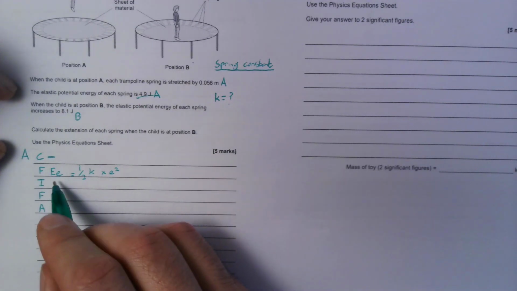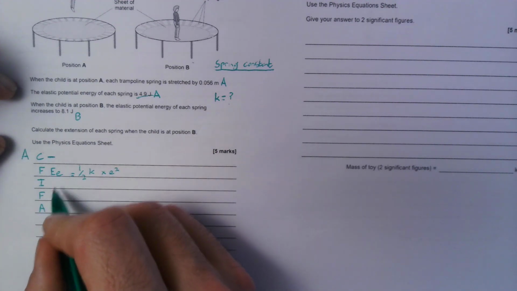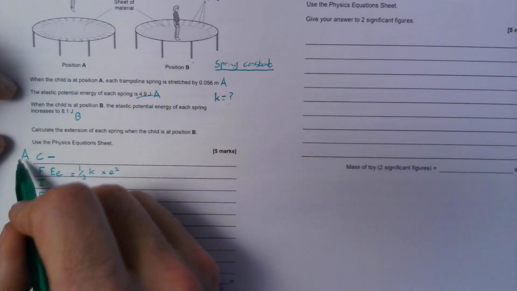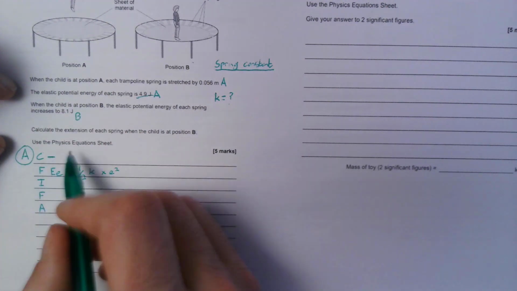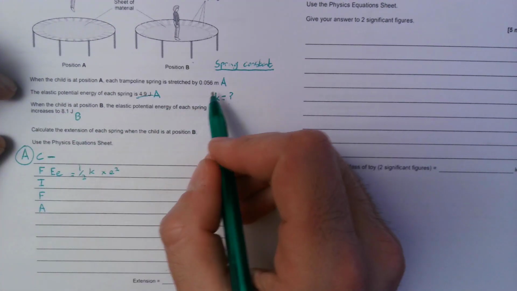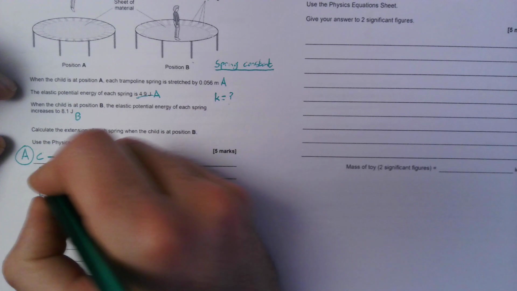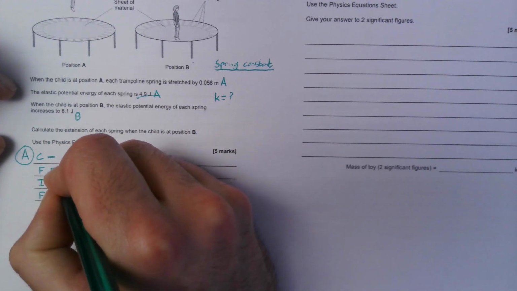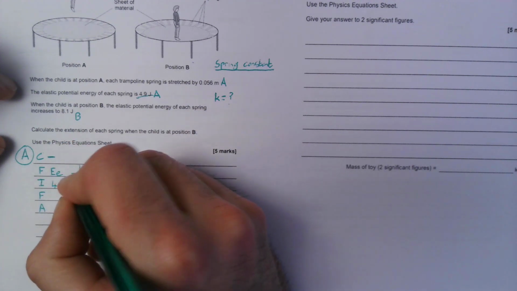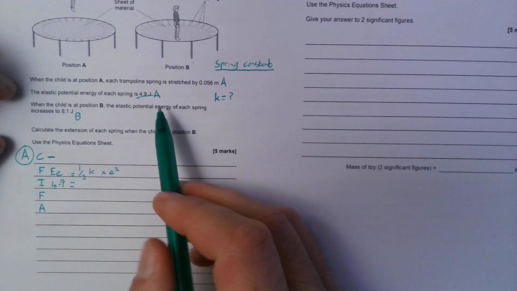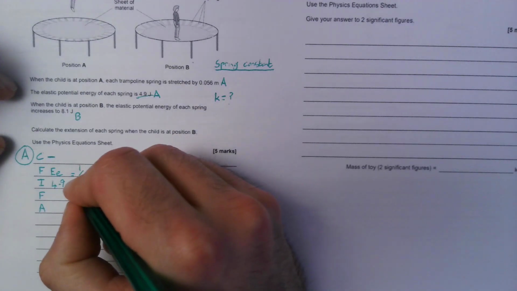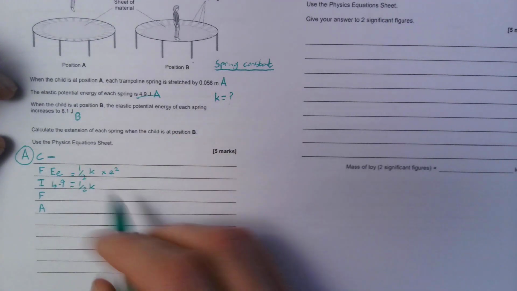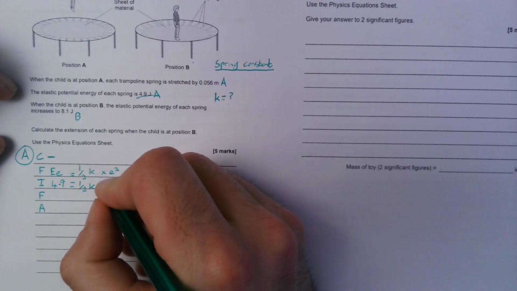So what we're going to do is replace the letters with numbers. We're going to use position A because we know more things for position A than we do for B. We know the elastic potential energy is 4.9 joules, and we don't know half the spring constant, but we do know the extension squared.